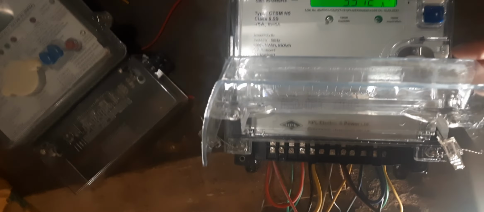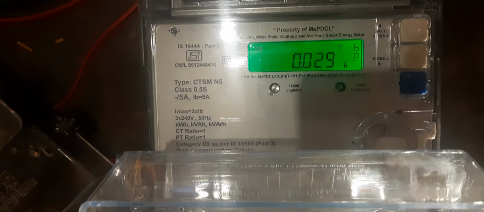You see, this is the meter constant, which is 16,000 blinks for every unit of active power consumed. Now see, right now the frequency of blinking, the number of blinks, is very slow, because the PT is missing in our phase where the majority of the load is there.